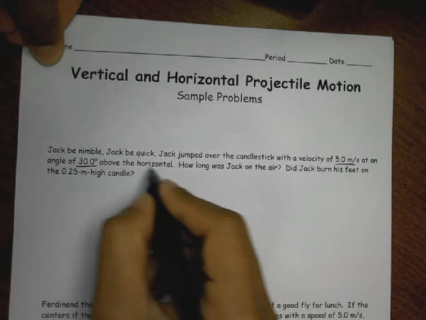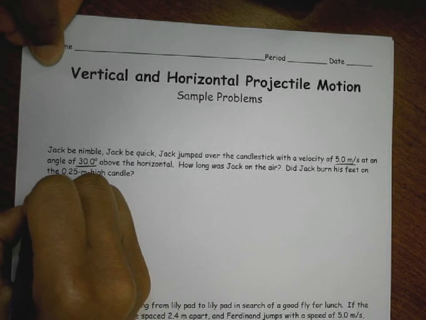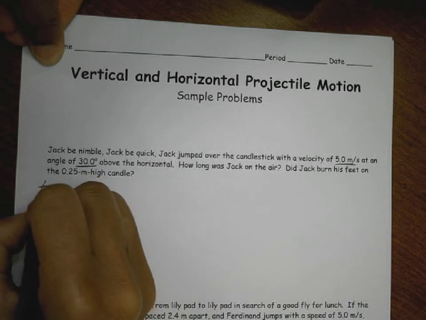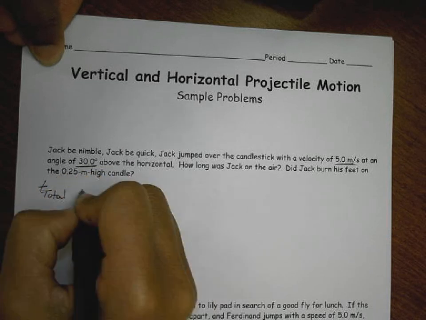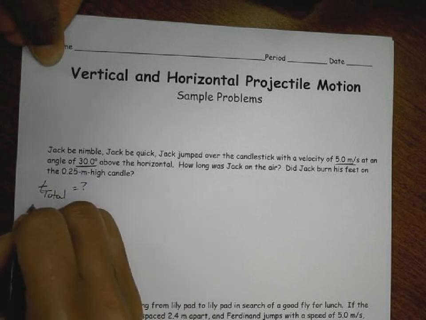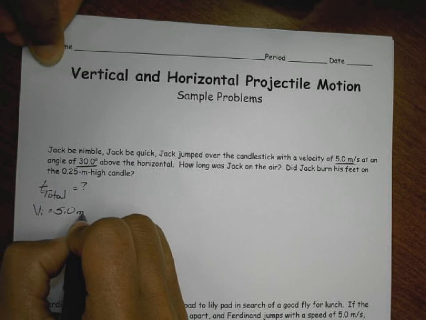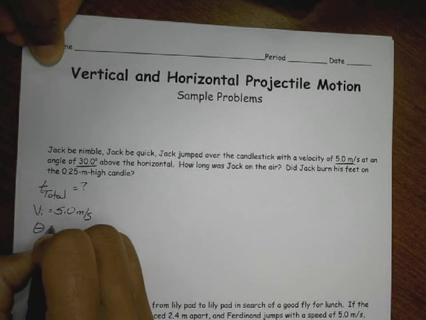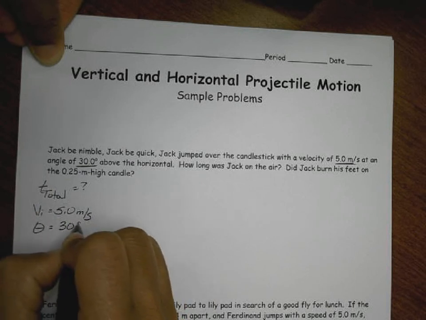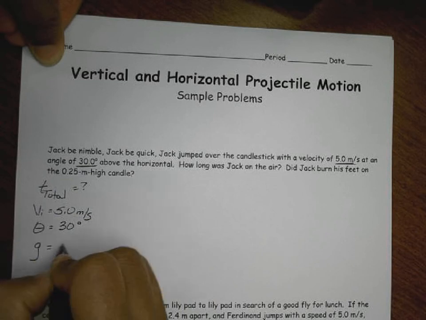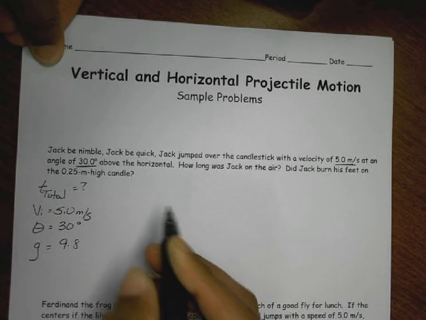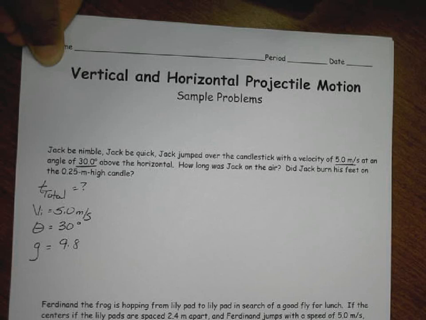Alright, so how long was Jack in the air? Let's take a look at that one. We're going to look for time. That's basically what we're looking for. T total. How long was he in the air up and down? I know my initial velocity is 5 meters per second, and I know he jumped at an angle of 30 degrees, and gravity is 9.8. And I'm looking for total time in the air.